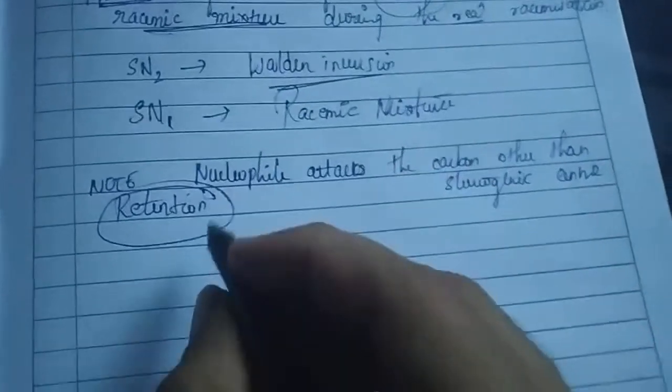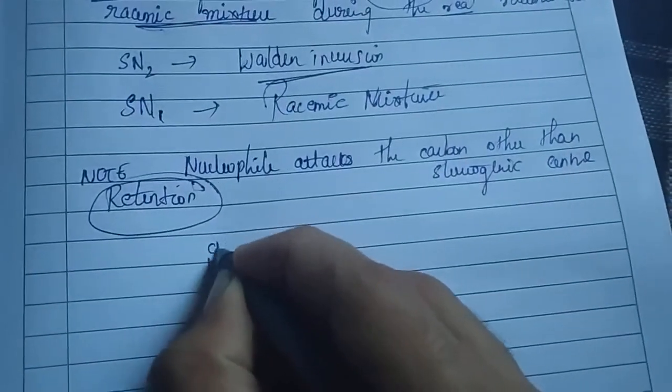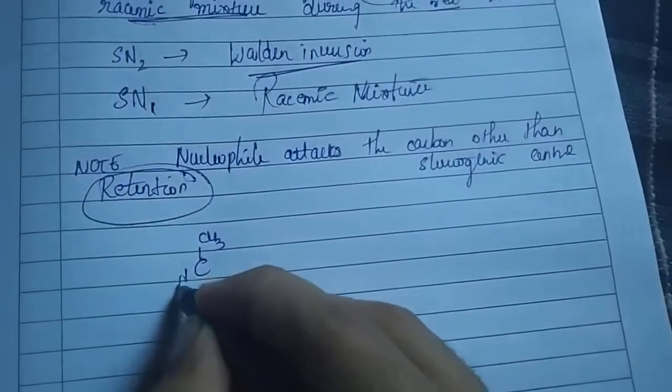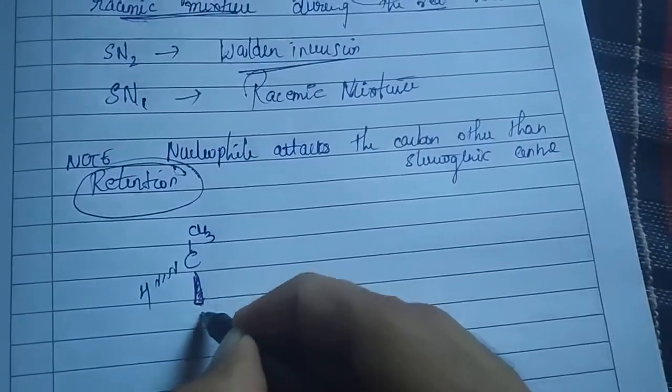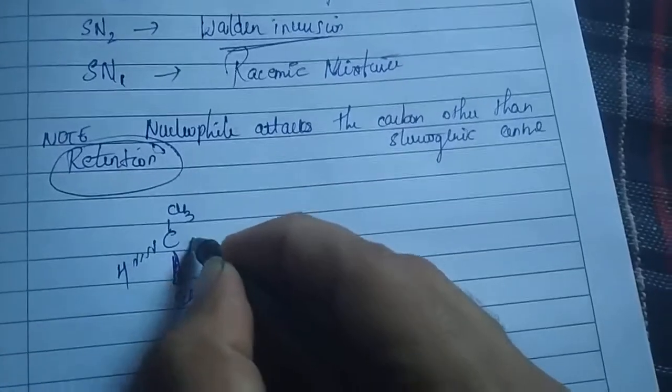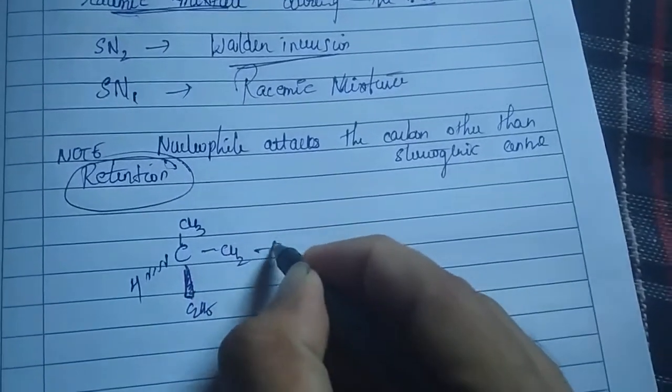Let us see an example. CH3, here is your H towards the observer, C2H5, and one more in the plane, CH2OH.